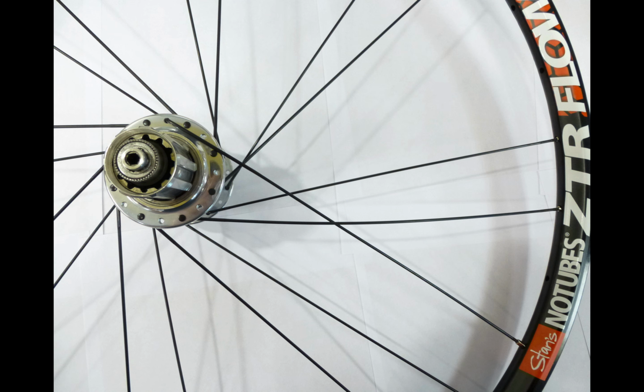This is the same wheel laced up as a 4-cross. There is my crossing spoke. Now I cross 4 spokes. That's the first, second, third, and fourth. But look what's happened at the hub.